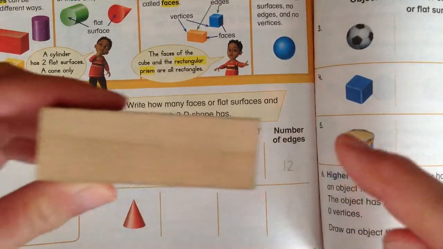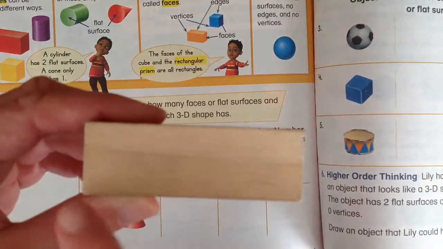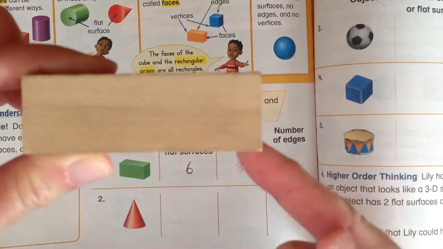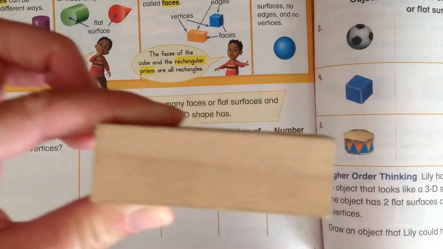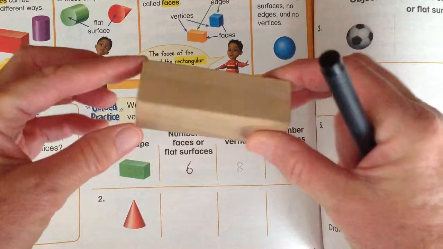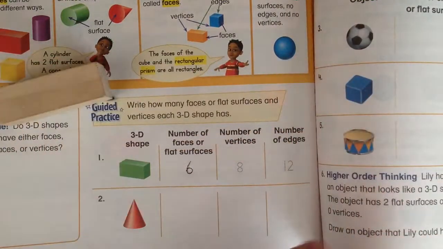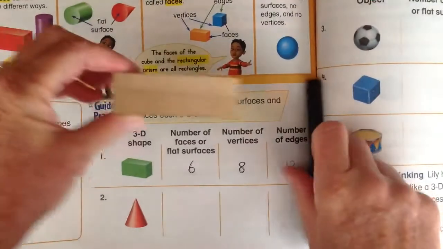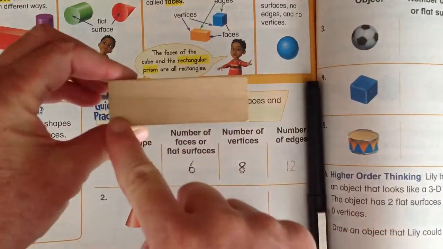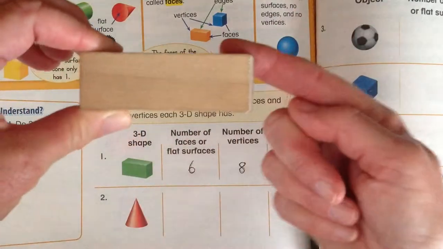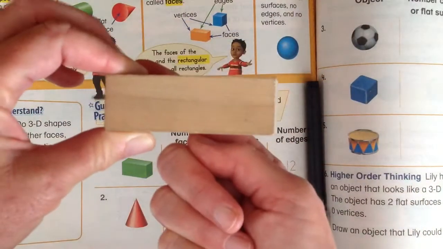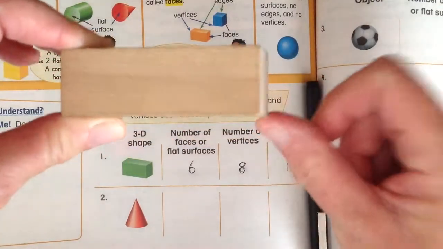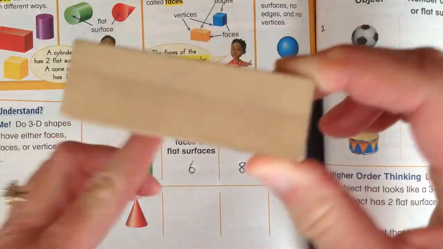The vertices, okay, these corners, I have 1, 2, 3, 4 along the top, and then I also have 5, 6, 7, 8 on the bottom. So there's a total of 8 sharp points or vertices. Number of edges, now this gets tricky. 1, 2, 3, 4 at the top. 5, 6, 7, 8 along the bottom, and then we have sides or edges connecting. 9, 10, 11, 12.